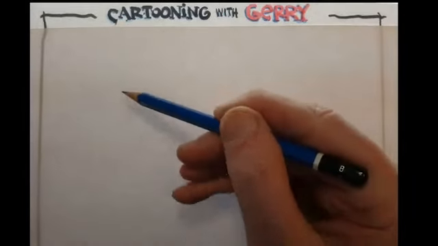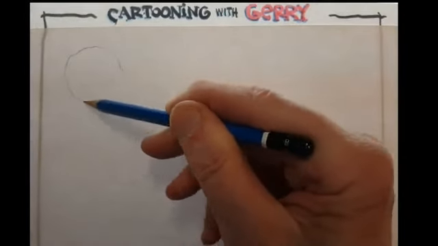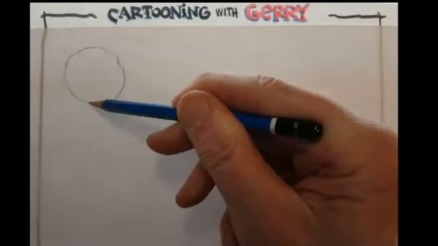All you'll need is a pencil or something you like to draw with. And if I'm going too fast, don't forget about the pause button. Anyway, let's start with the simple shapes that we always start with. Let's start drawing some circles. Draw a couple of them.